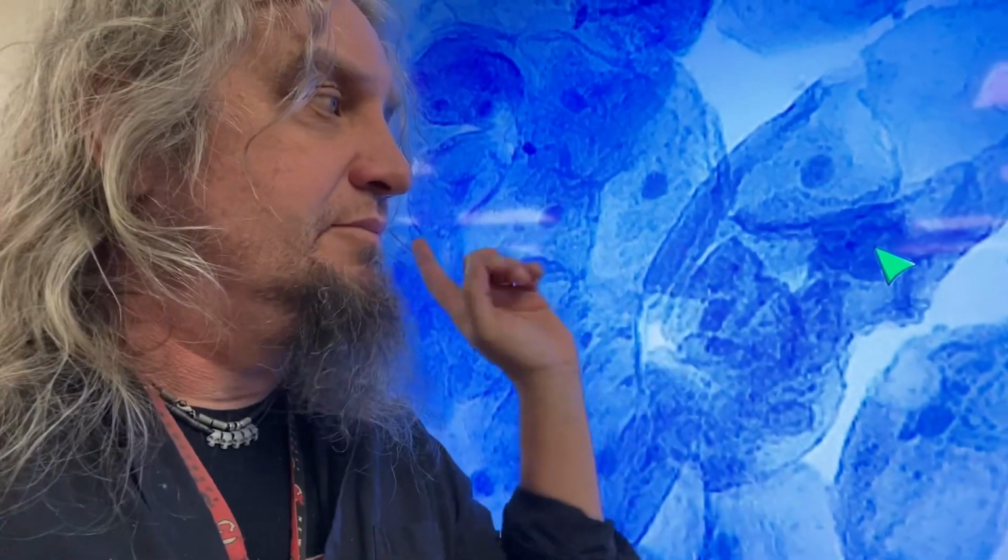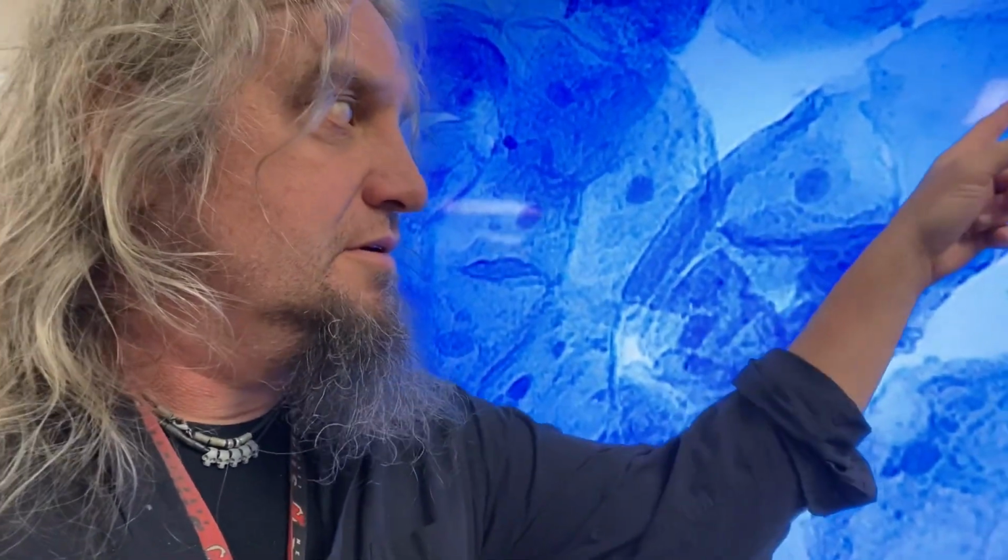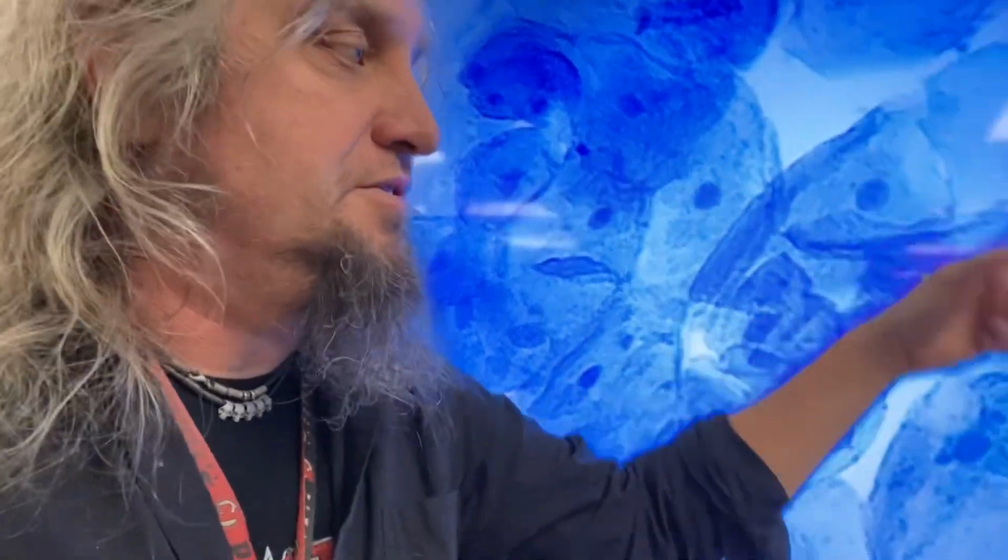These, of course, are cheek cells. Are they plant or animal cells? Good, right? And then, of course, we use this chemical called methylene blue to stain them. And because we stain them, we're able to see this organelle that's found near the middle of these.